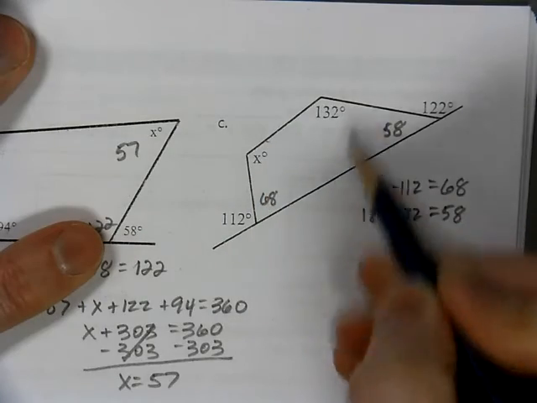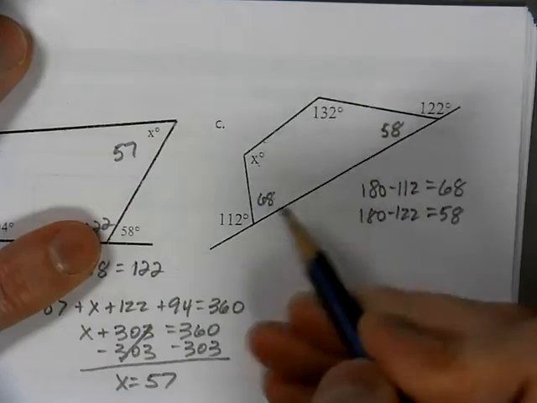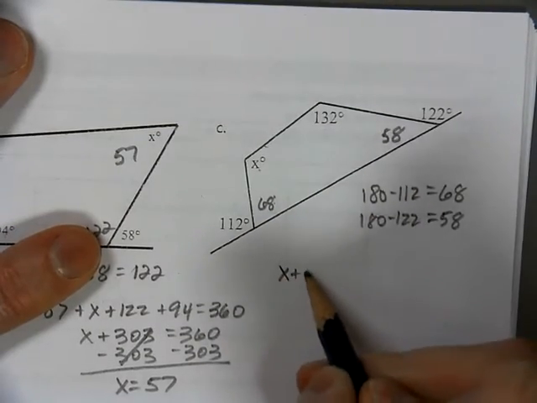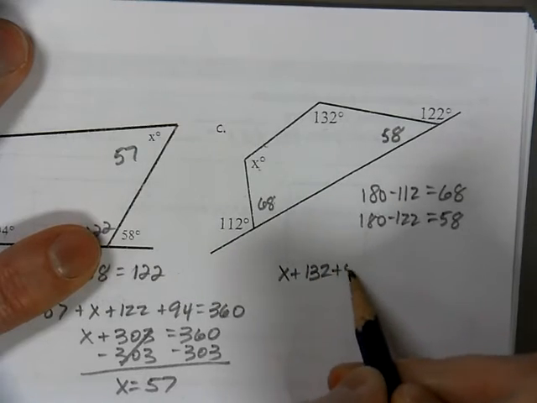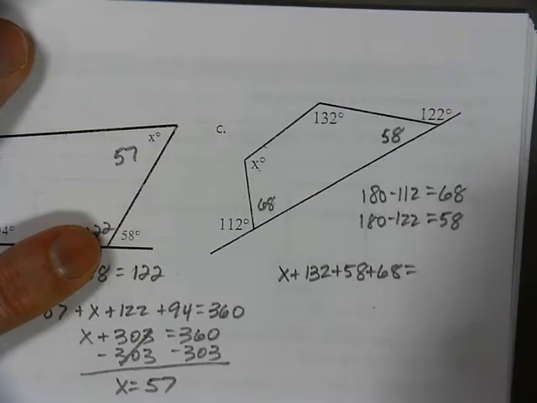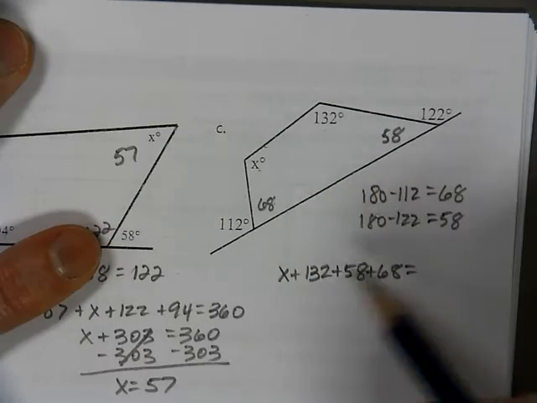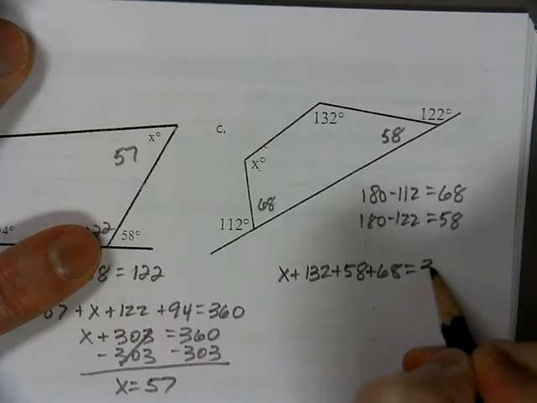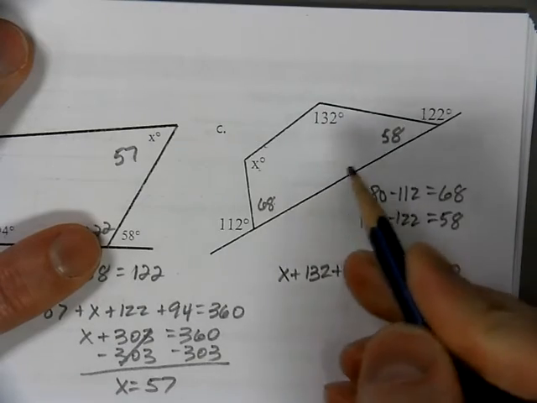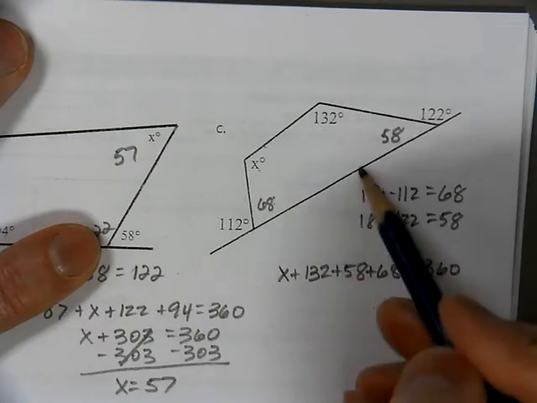Now again, there's four sides, so the interior angles add up to 360. They're being real nice to us, keeping it to the same amount each time. So all four angles must add up to 360 because that's the sum of the interior angles of a quadrilateral. It's four sides.